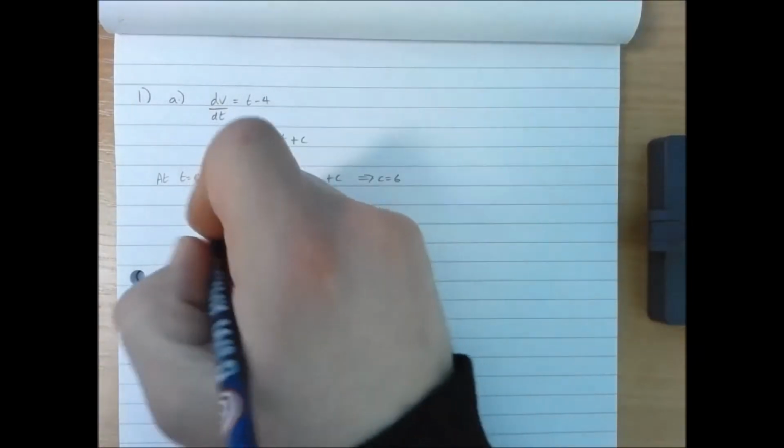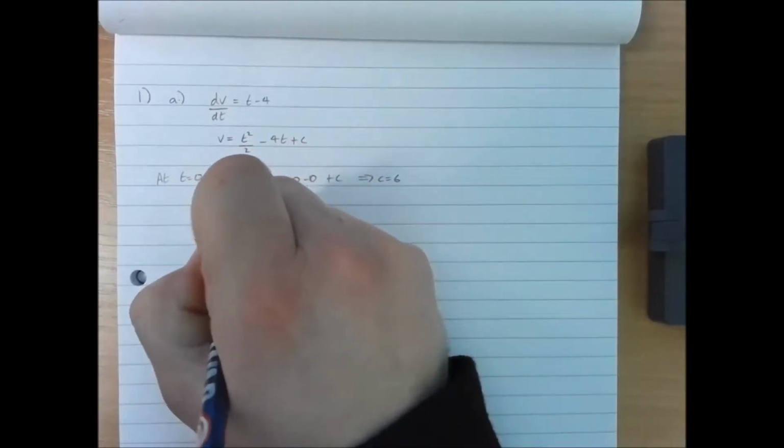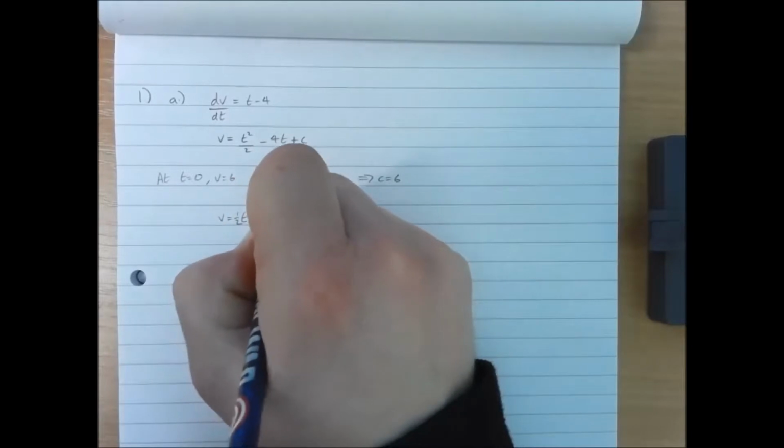But this isn't our final line to conclude with. Our final line is v equals t squared over 2, or half t squared, minus 4t plus 6.